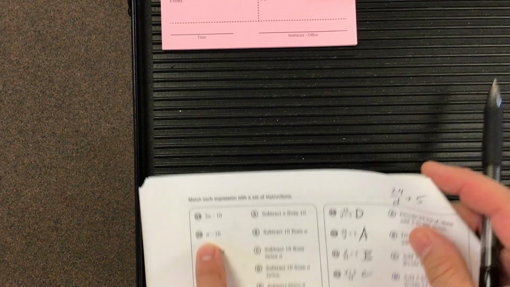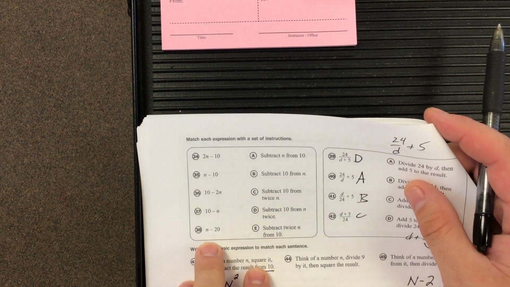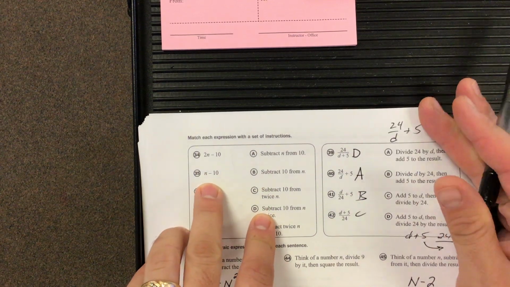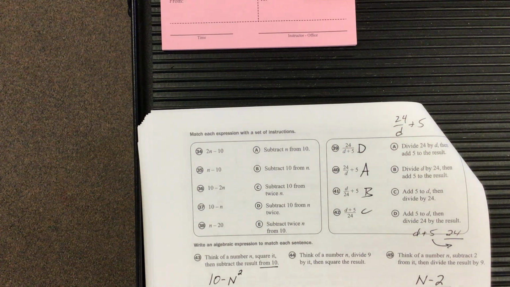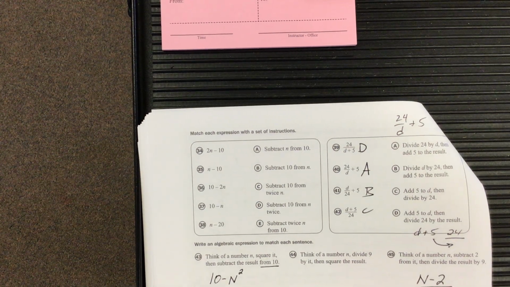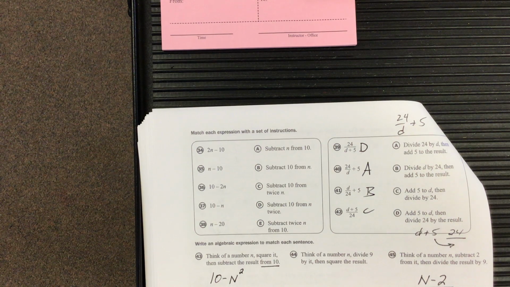Someone said it. Let's look at some of the easy ones without the letters first, or the number in front of the letter, the coefficient. N minus 10. So that means 10 is subtracted from n. Which one says 10 is subtracted from n?